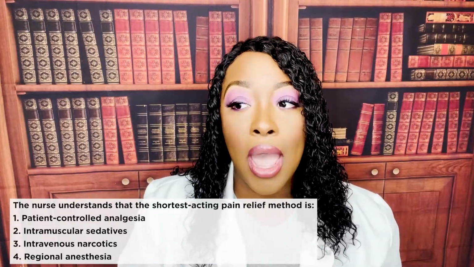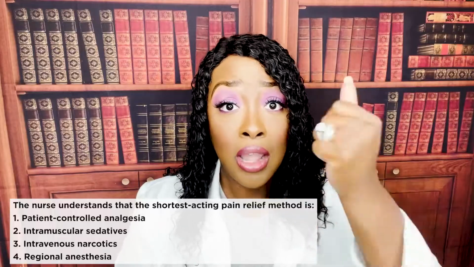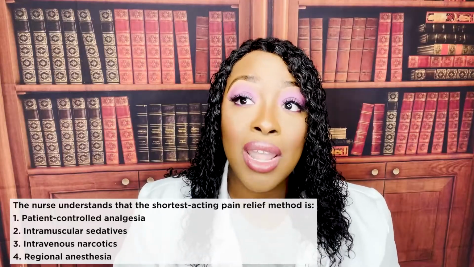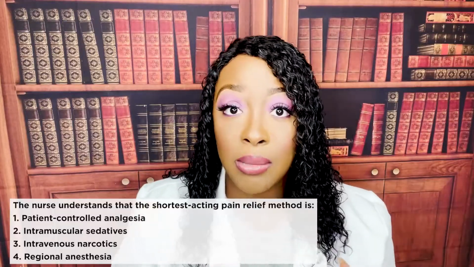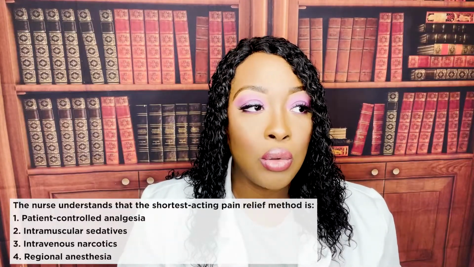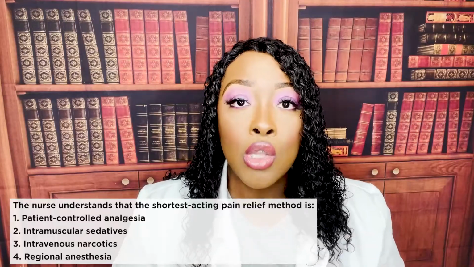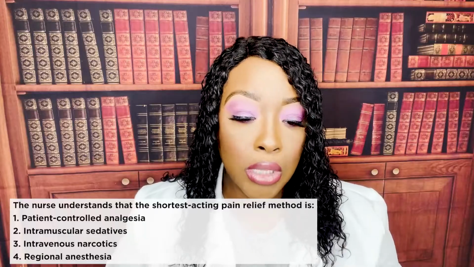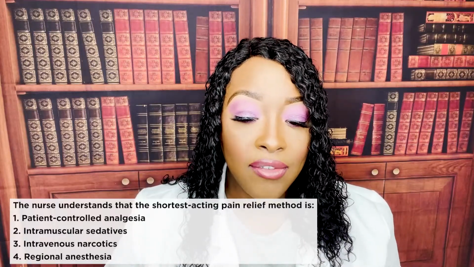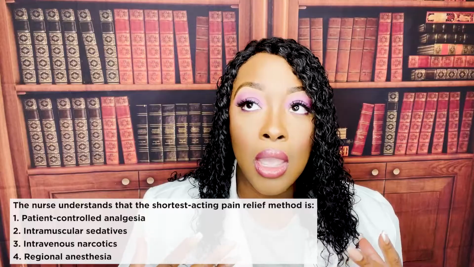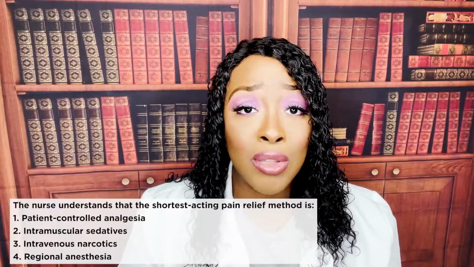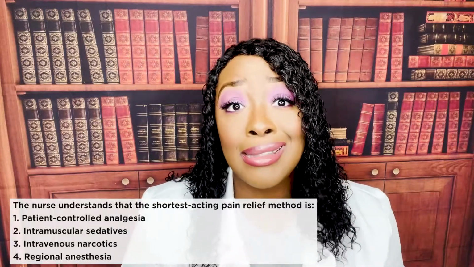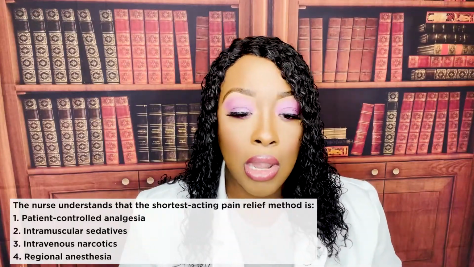Even though for IV medications the onset is the quickest because it goes directly to the bloodstream, yes, the duration's also the shortest when it comes to narcotics, and that has to do with the bio breakdown. So even though the onset's the quickest, the duration also is the shortest. The correct answer is 3, IV narcotics. As soon as you give that IV narcotic, it starts to work immediately, within minutes, but it also doesn't last too long. Now, let's look at our other answer choices.